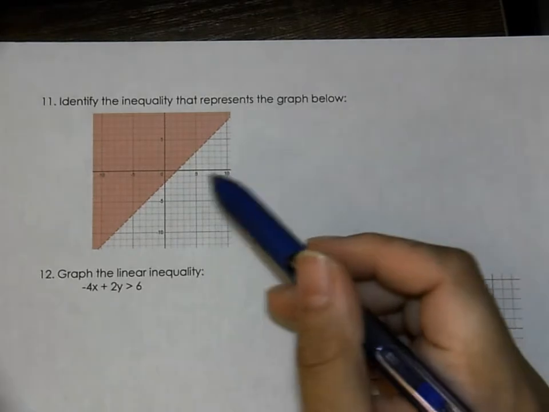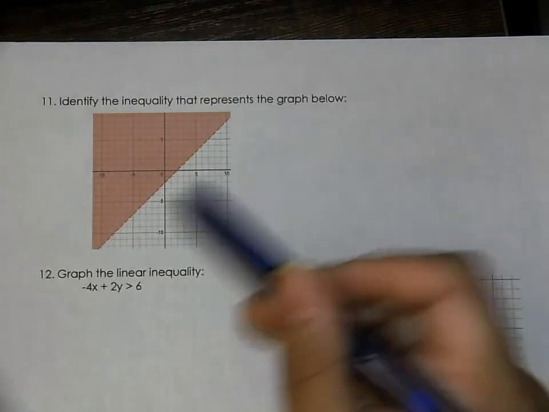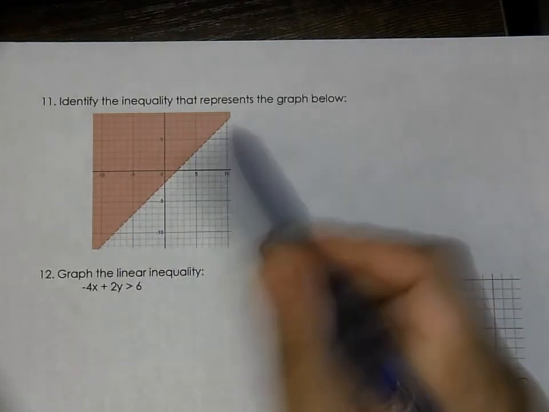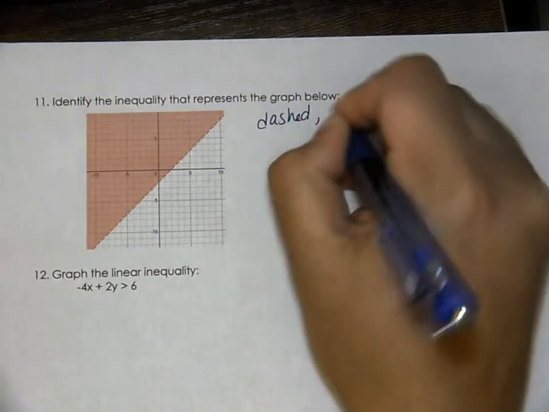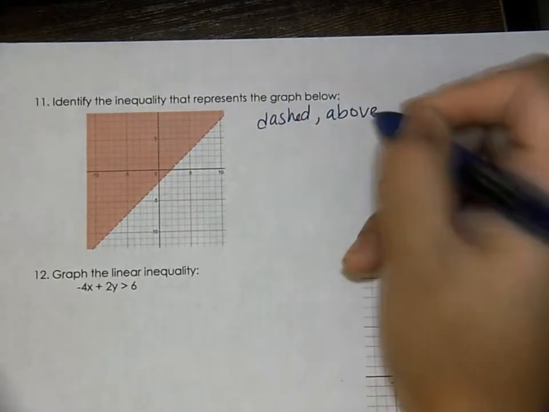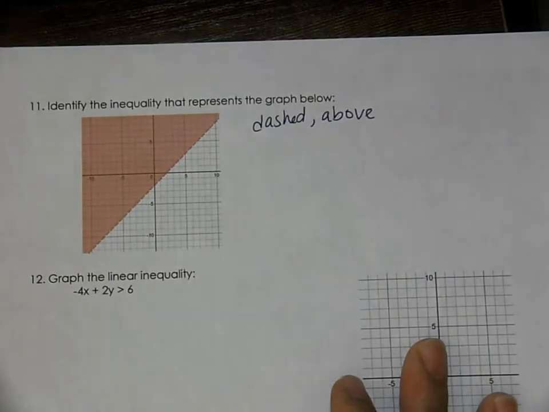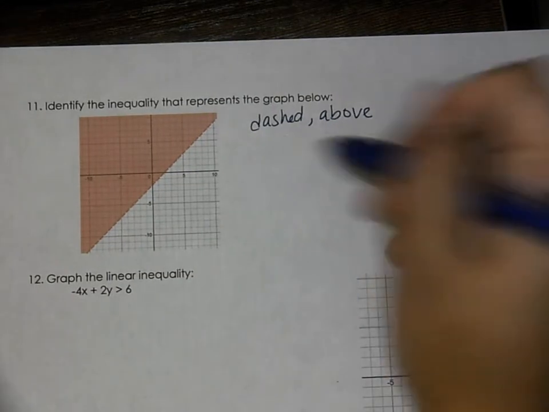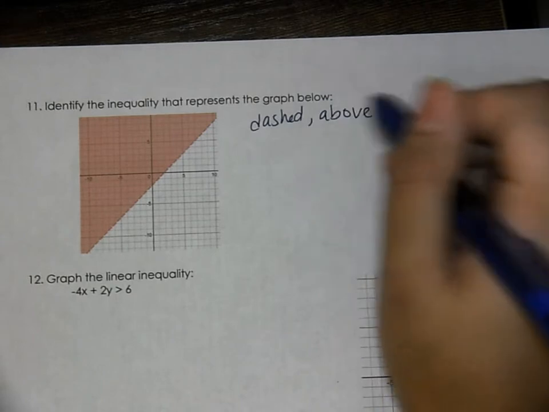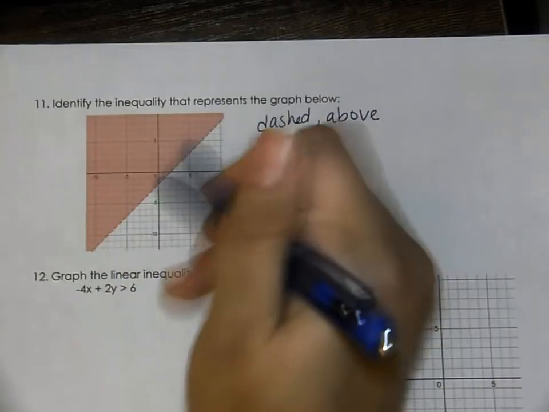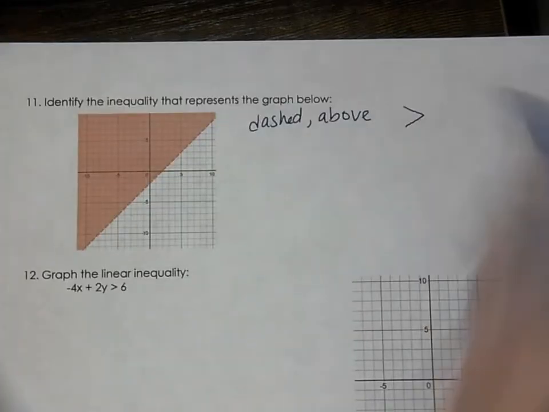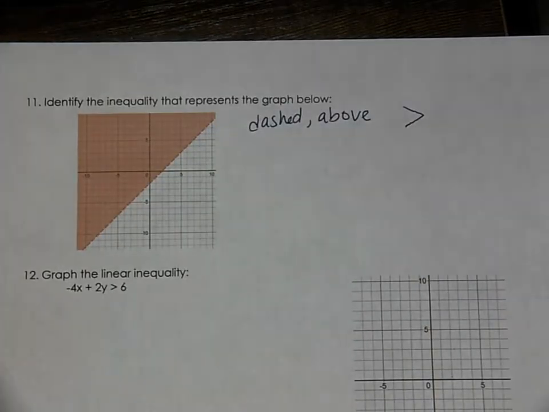Identify the inequality that represents the graph below. This is a dashed line. It's shaded above. I'm going to write those things down: dashed and above. That's the first thing I usually do when I see a graph to help me decide the inequality. If it's dashed, I know it's either less than or greater than, but because I'm shading above the line, it's going to be a greater than. So far I know that the inequality is greater than.